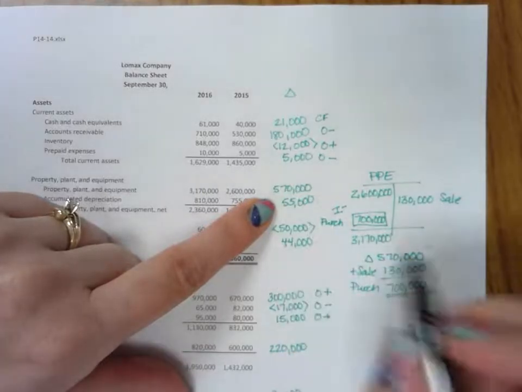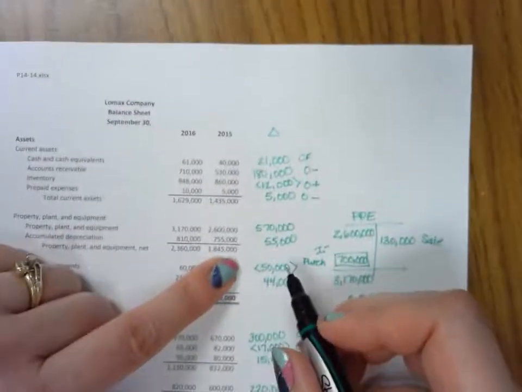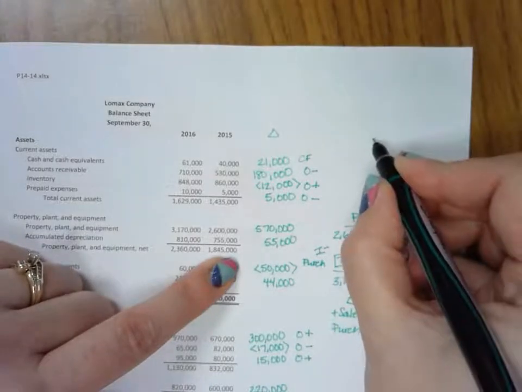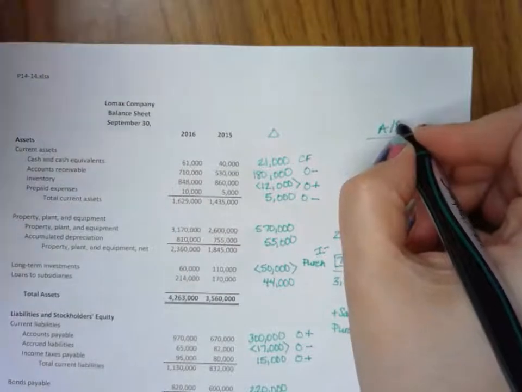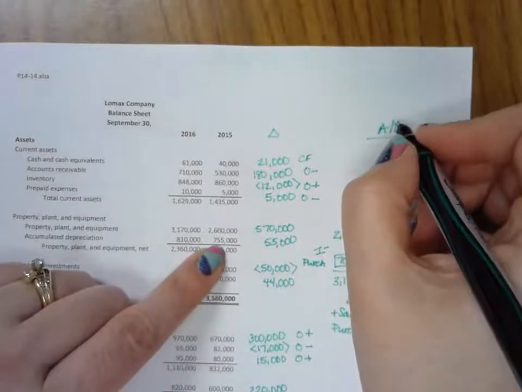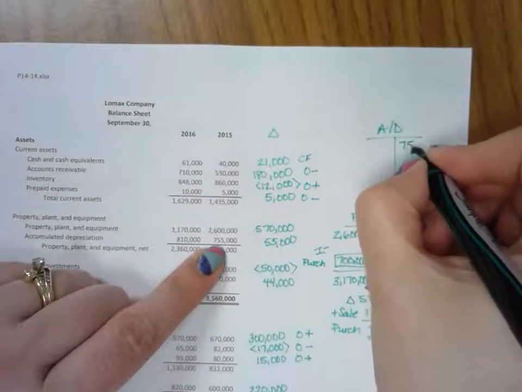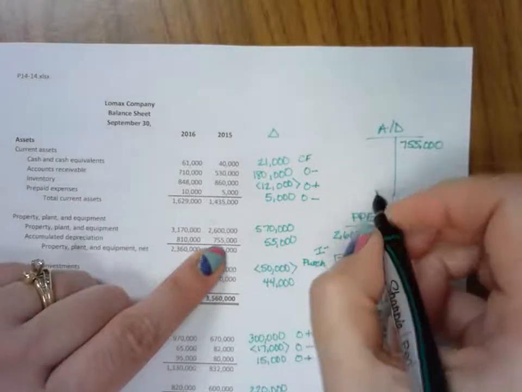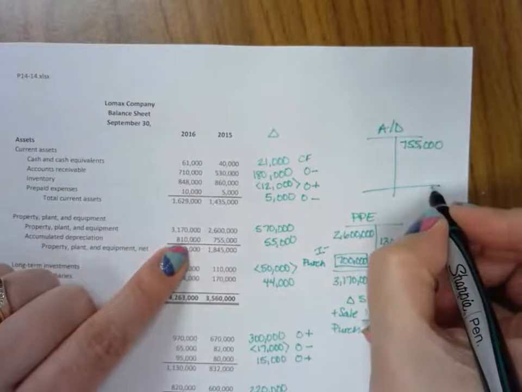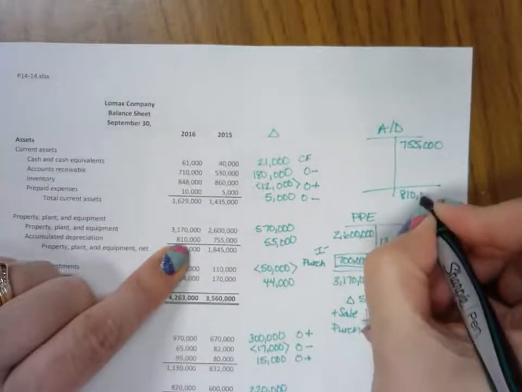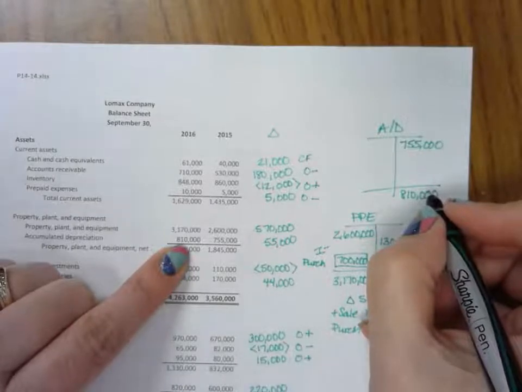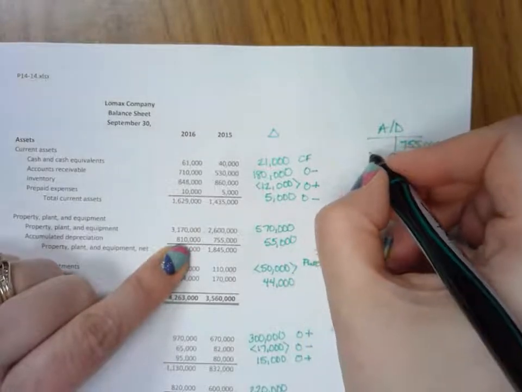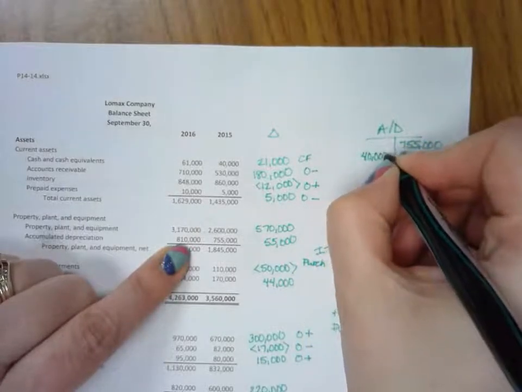We've explained that change. We also need to do accumulated depreciation. So I'm going to do a little T account up here for accumulated depreciation. And what do we have here? Our beginning balance is $755,000, and remember that's a credit, it's a contra asset. And our ending balance is $810,000. Back down here, you can't see it, but you're all going to look down on your page at letter C. It told us they had $40,000 in accumulated depreciation. So we'll put that over here for that item that was sold.